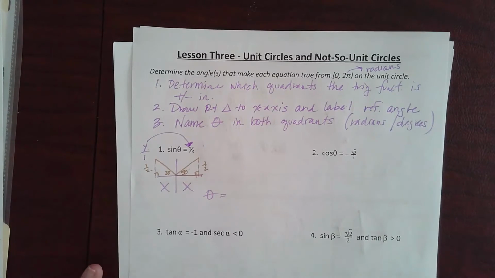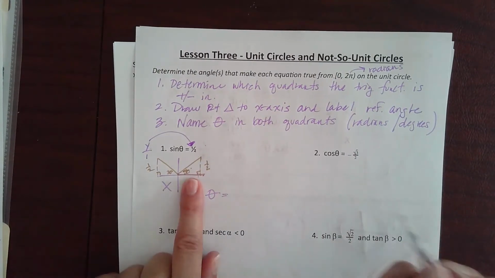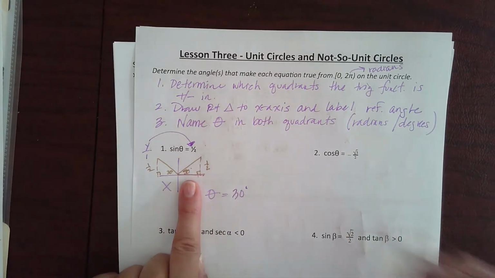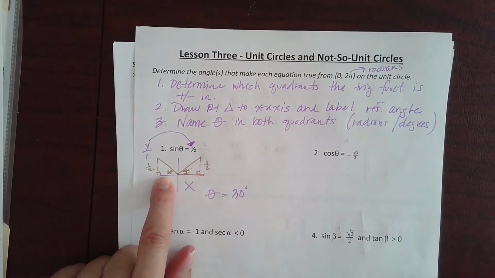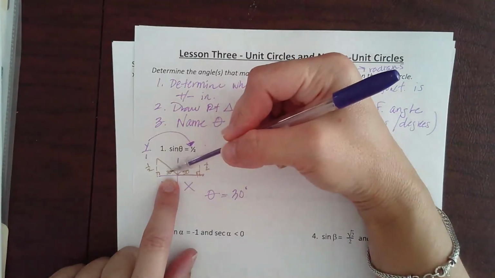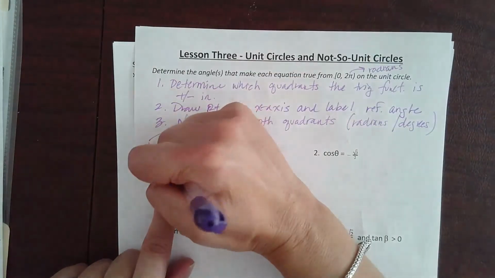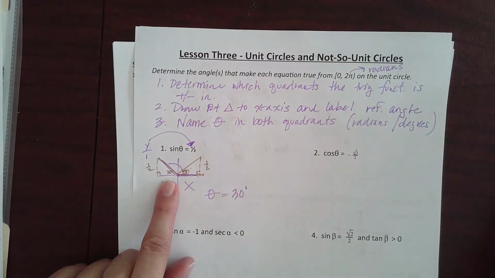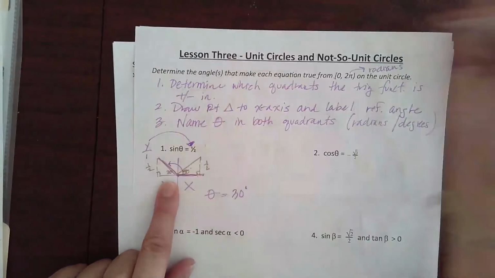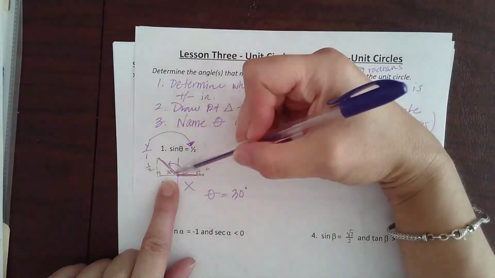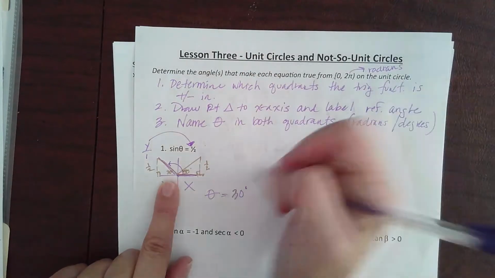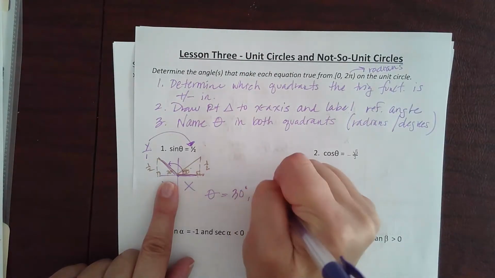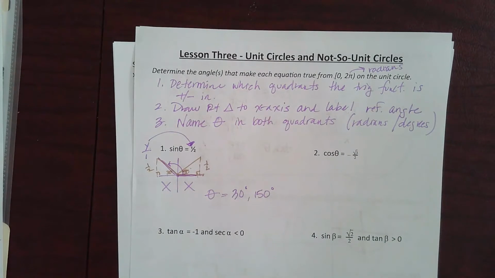So, all right, where it says name the angle in both quadrants. Well, this is quadrant 1, so my angle is 30 degrees. So we're going to name the angle in the second quadrant. We can't call it 30 degrees because that's not a second quadrant angle. So we have to think about what angle this is that made that reference angle of 30 degrees. And if you remember from my example, we know that if this is 30, then this whole angle has to be 150.